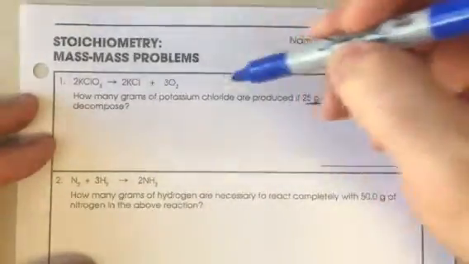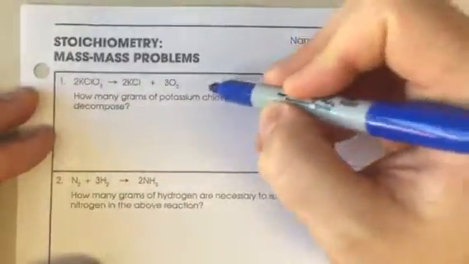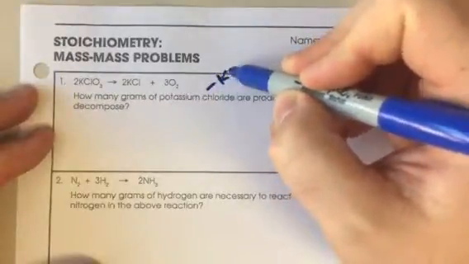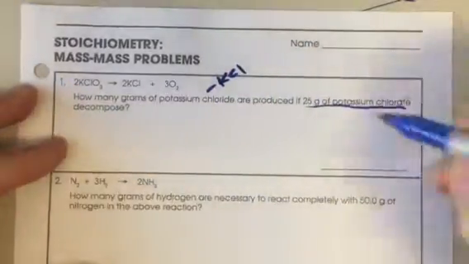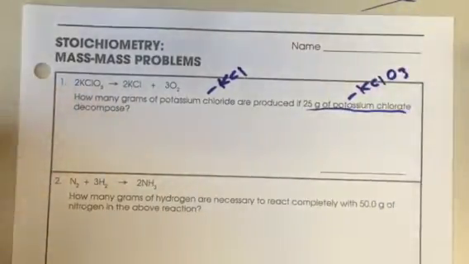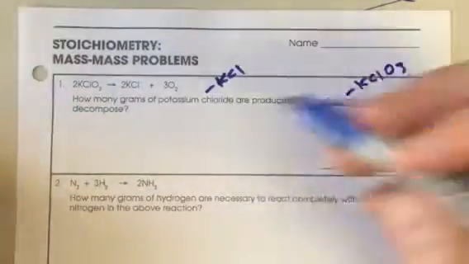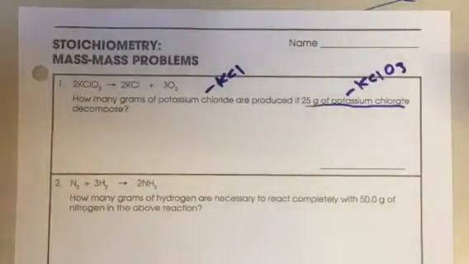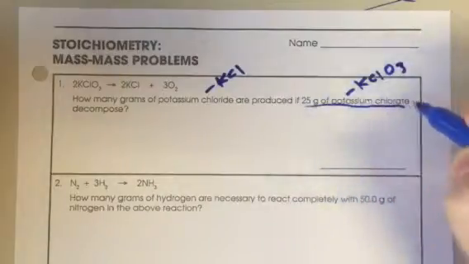And just to kind of help you out here, here's what these compounds actually are. Potassium chloride is KCl. Potassium chlorate is KClO3. If you do not know how to make these compounds or name them, you're fully responsible for doing that come test day, and you're going to watch the Making Compounds video, which will be posted sometime soon. So you're starting in 25 grams of potassium chlorate.